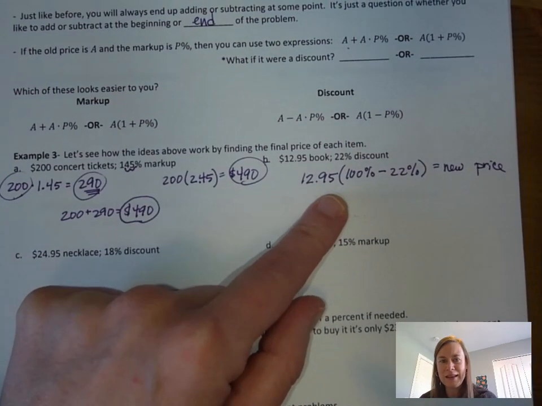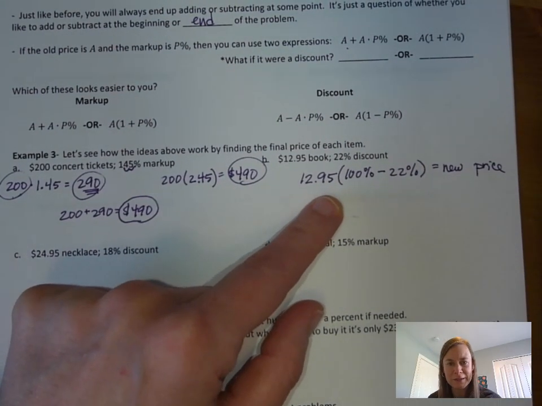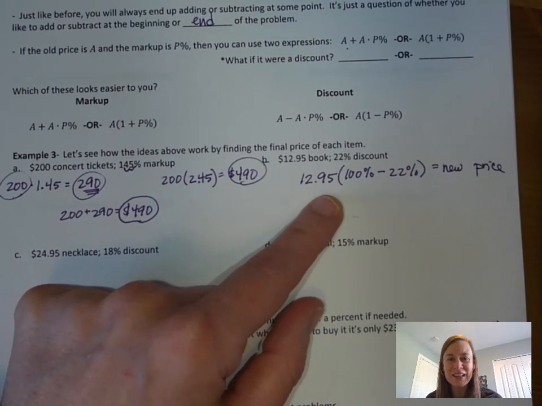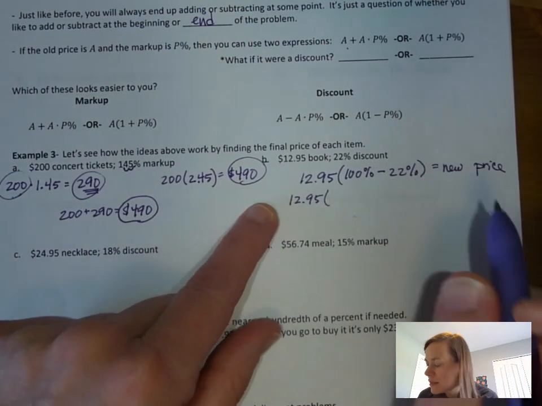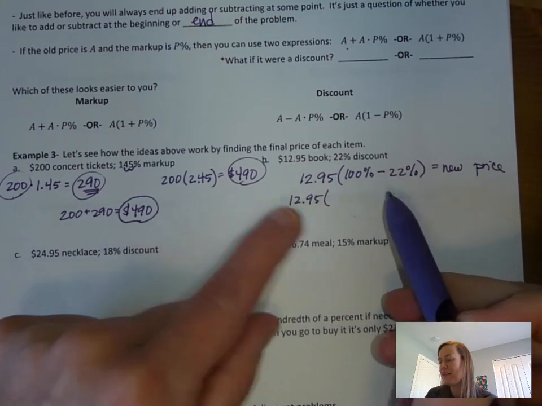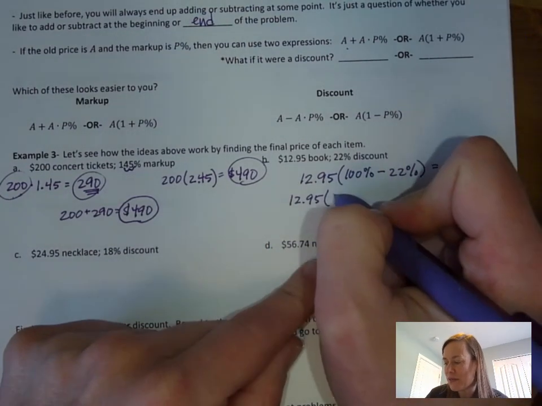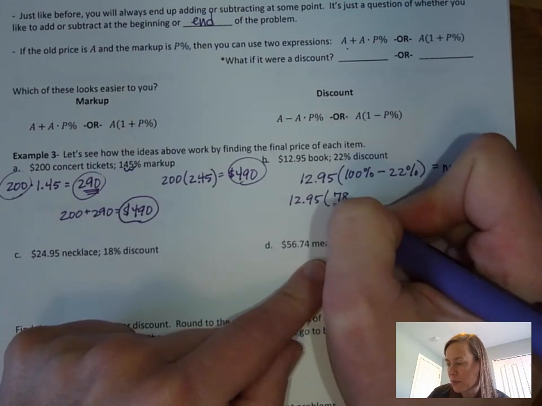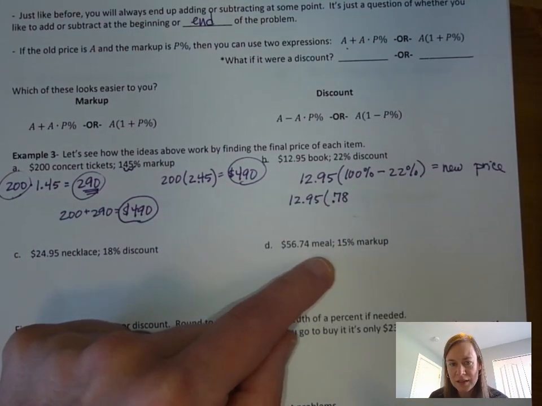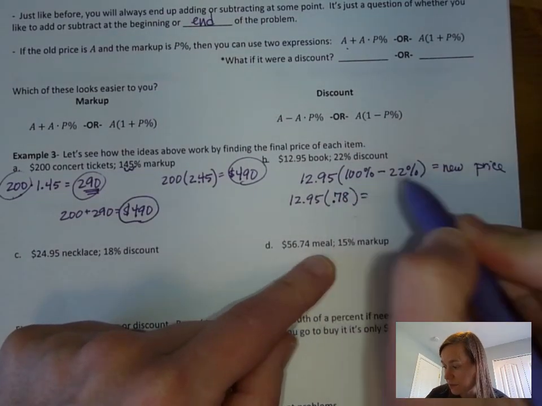Okay, I did that kind of half in math language and half in English. So let's see if I can get this all into math language. So we're going to do 12.95 times. Now let's go ahead and subtract these. I can do that in my head. That's going to be 78%. And instead of writing the percent sign, I'm just going to go ahead and move my decimal over 2 places. It's going to be 0.78.